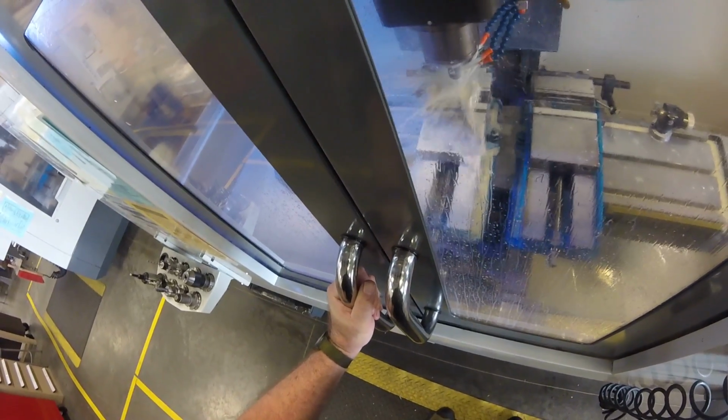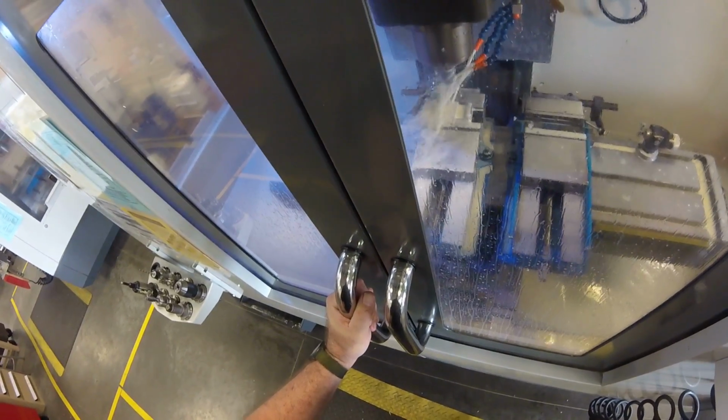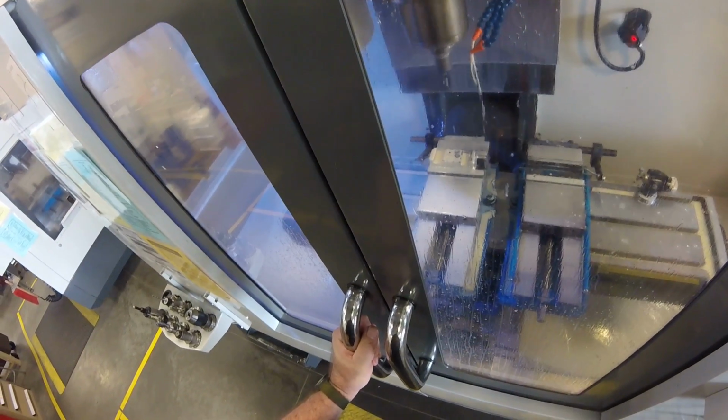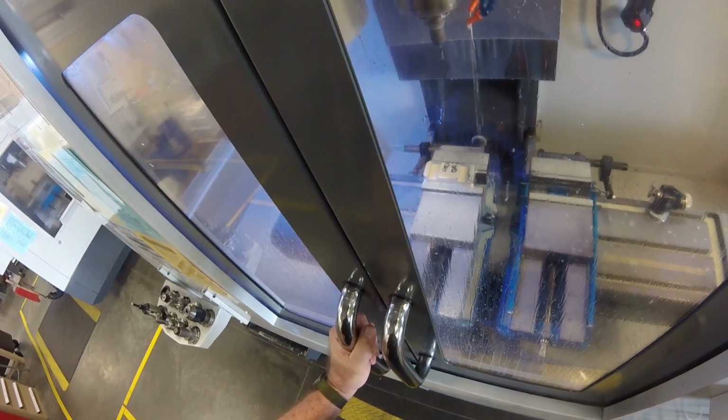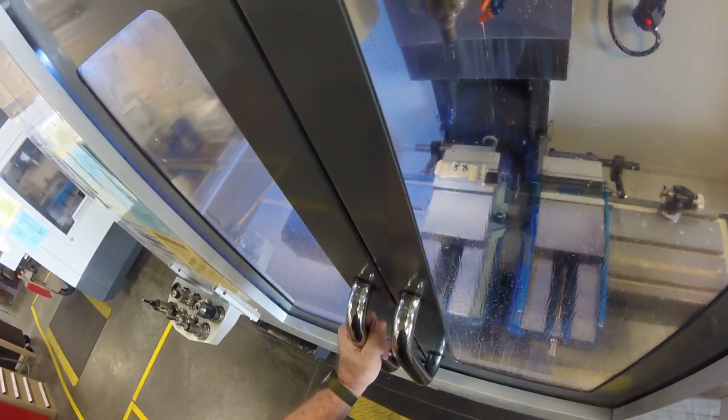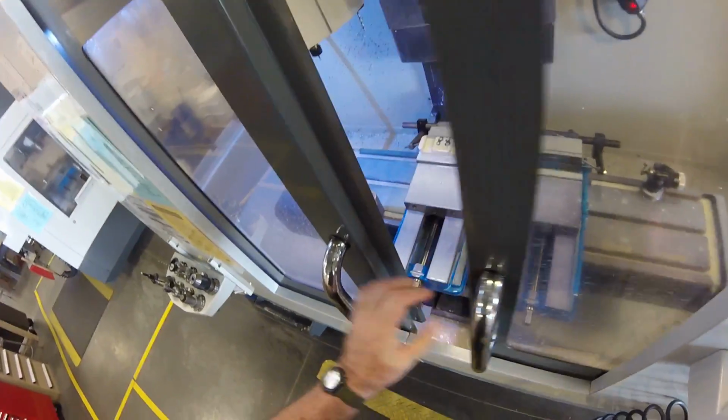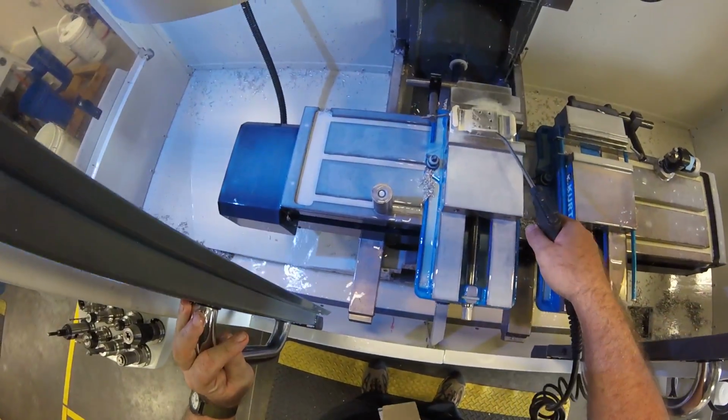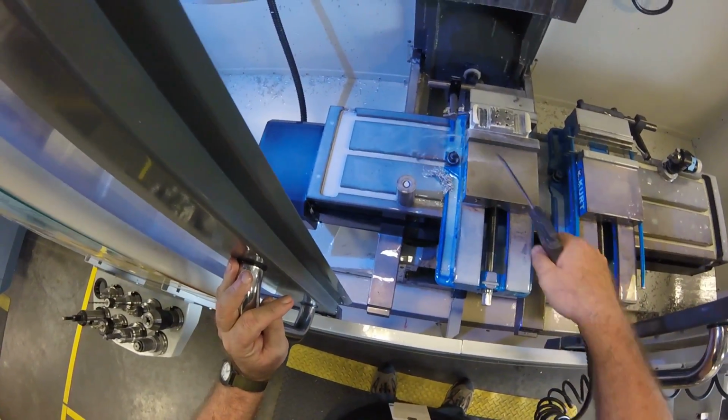And when you're tapping, the feed rate and the spindle speed are coordinated exactly. It has to be an exact number with rigid tapping. So now we're done here. Everything's done. I'm going to blow off a little bit of this.